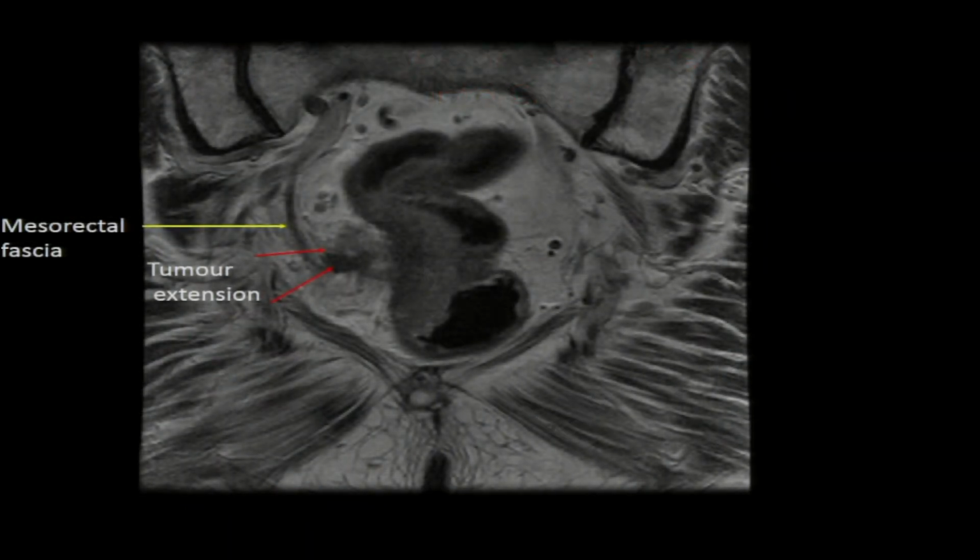This one is a little bit more subtle, and as you begin to see the circumferential resection margin here, you can see that the tumor is encroaching it, but perhaps is not breaching it.